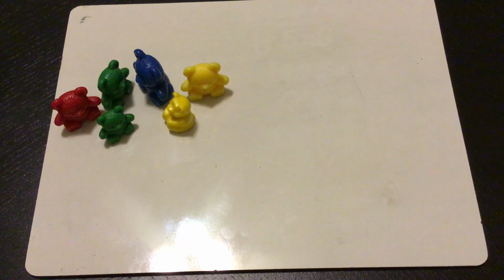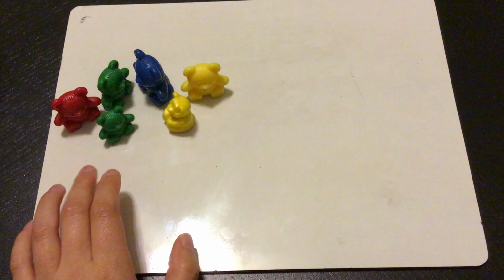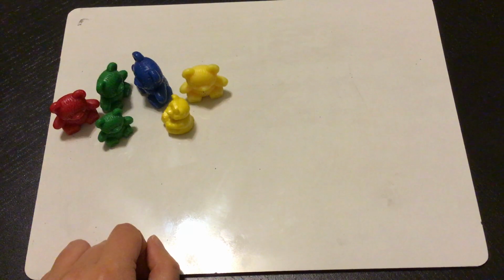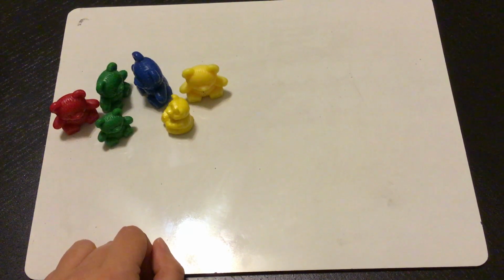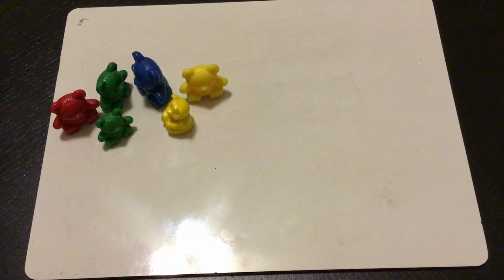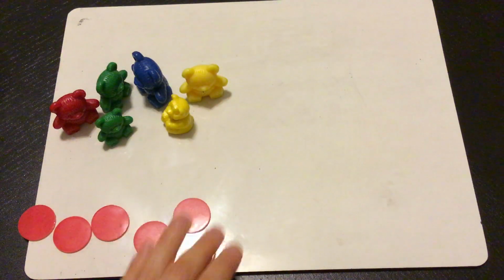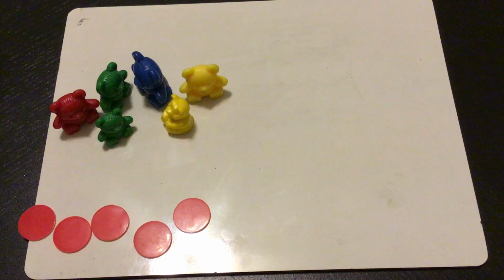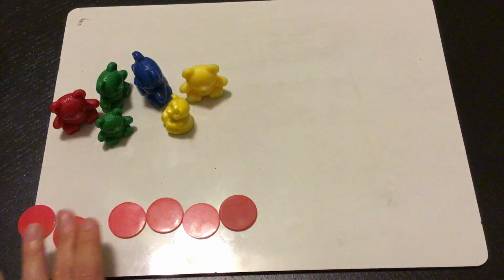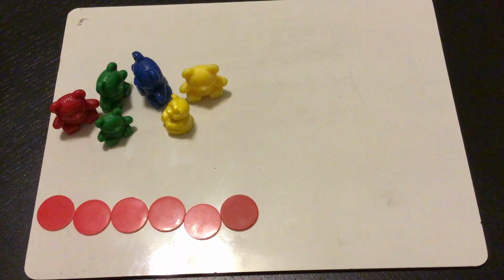So using a 10 frame for numbers that are not 5 and 10 is not always the best strategy for this game. So I think we'll stick with using chips and drawing a picture. We can try using the number line a little bit if we like. So if you're doing it at home and you want to use a number line, I think that's a great idea. If you want to draw a picture or use chips or your fingers, I think that would work, but 10 frame's not the best.